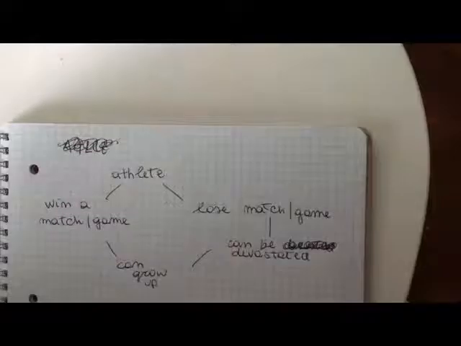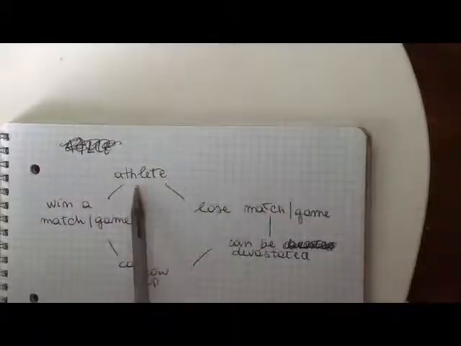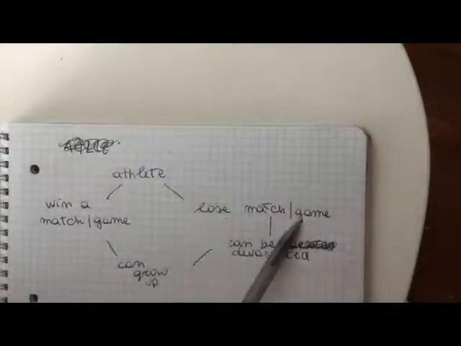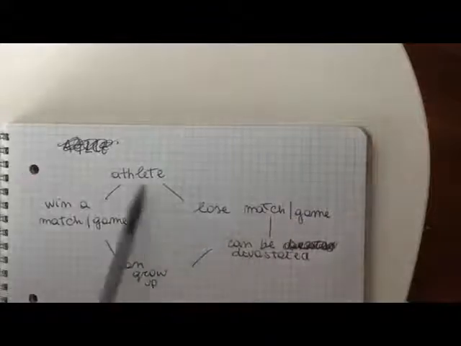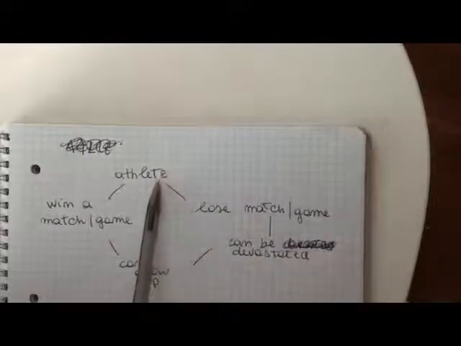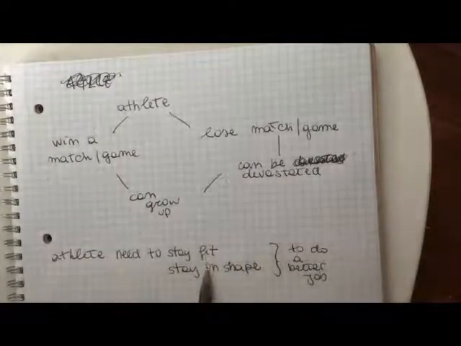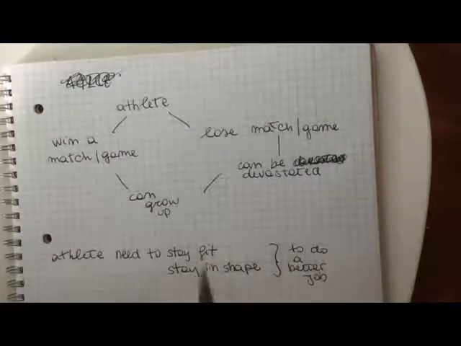So, as I said before, an athlete can win a game or a match, or he can lose a match or a game, and that can be devastating for the athlete. But those two things can help the athlete grow. We need to know also that an athlete needs to stay fit and stay in shape to do a better job. Stay fit with a good regulation of food and stay in shape with a training session that is different for each sport.